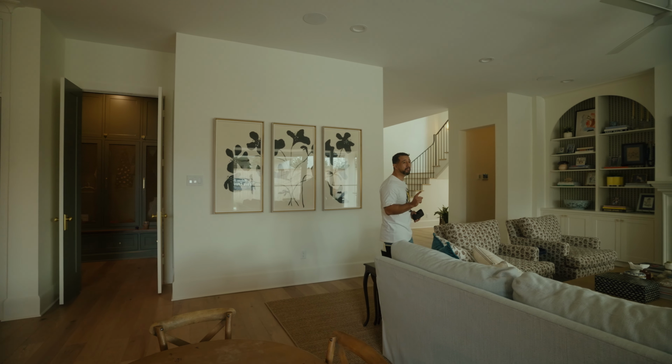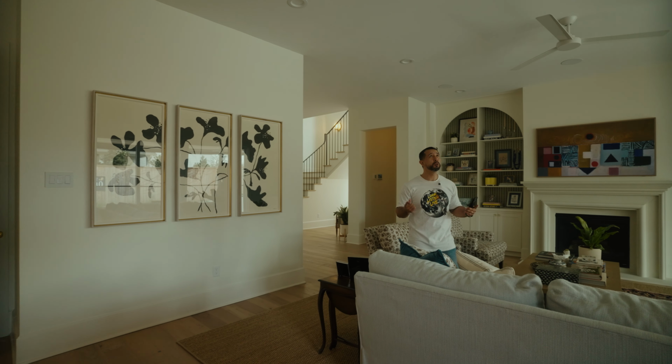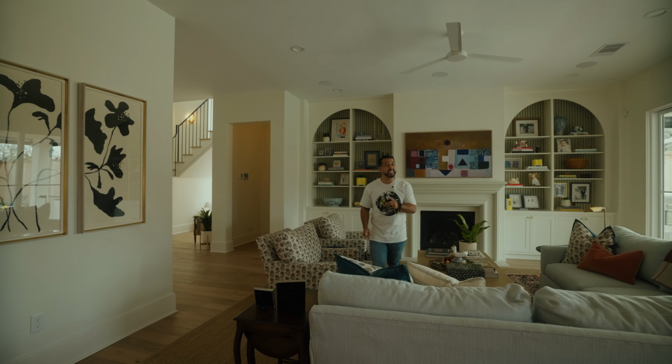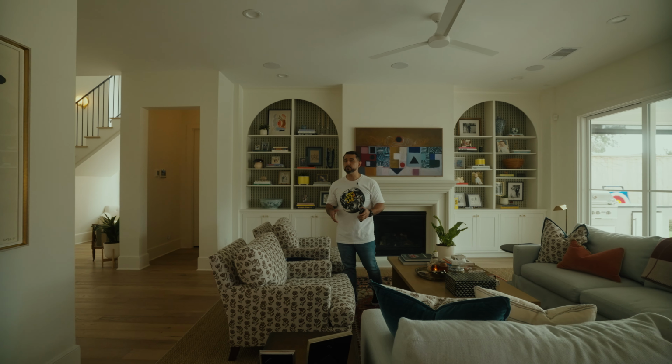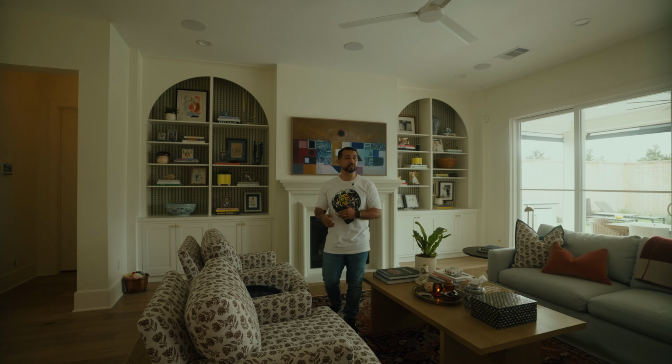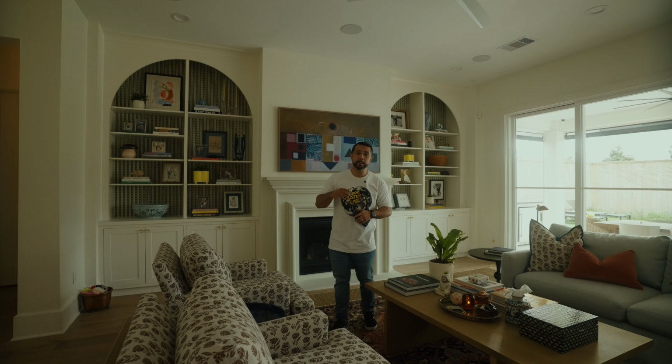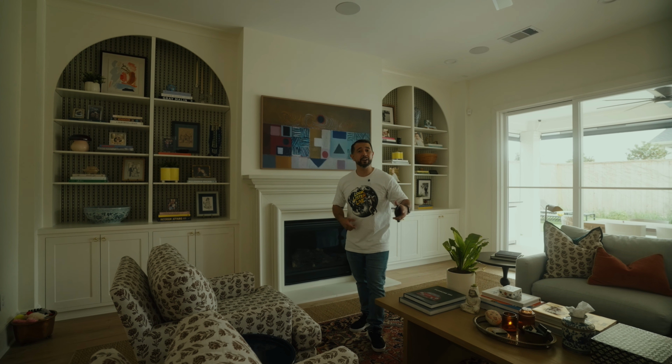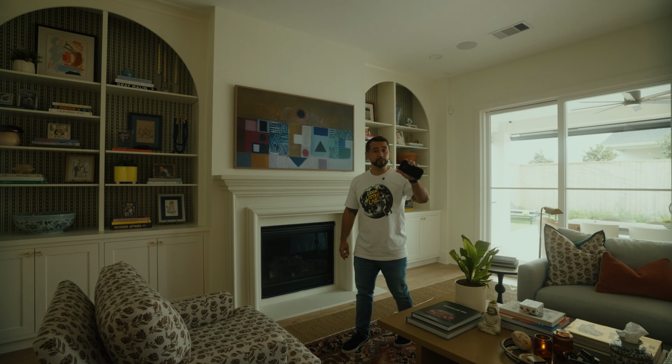Now Denon does have their own app that is going to allow you to control the surround sound, and they even have a partnership with HEOS. HEOS is a multi-streaming app that is going to allow you to, just like Sonos, buy different amplifiers and different wired and wireless devices to put them in your app.